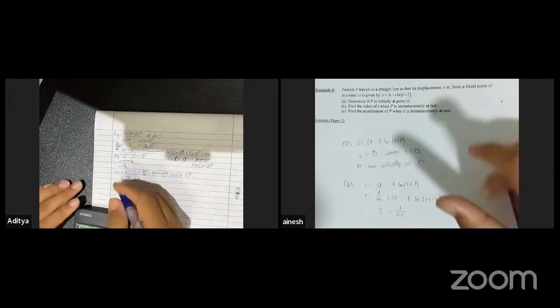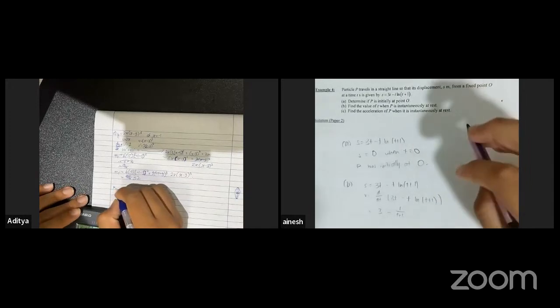Aditya, are you stuck? Aditya. How do you find the normal gradient? Okay, it's like a continue. Yeah, typical. Continue.